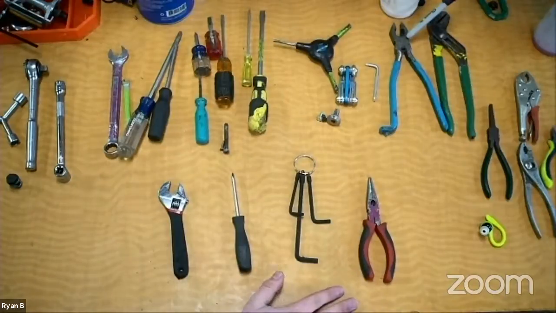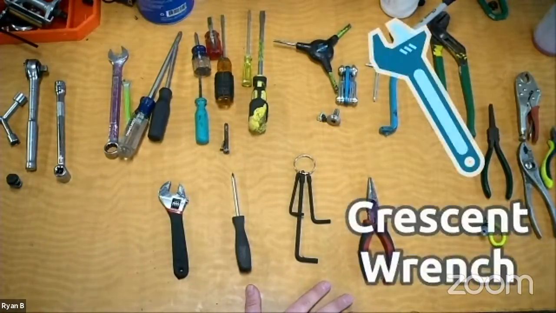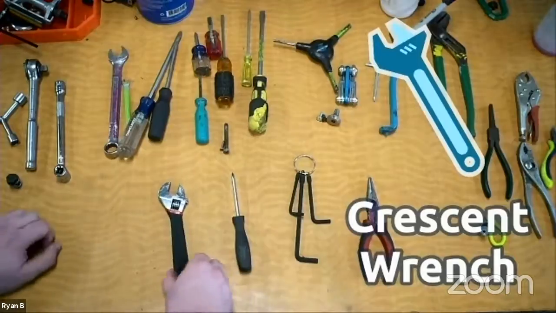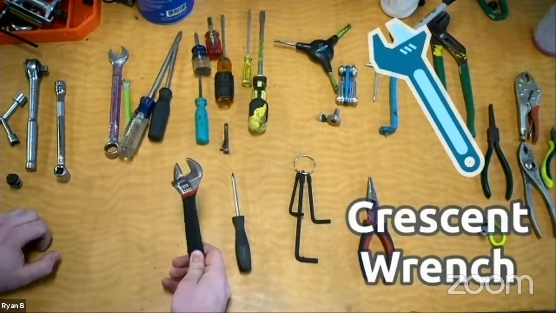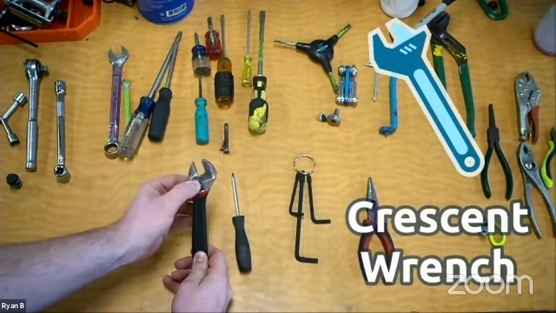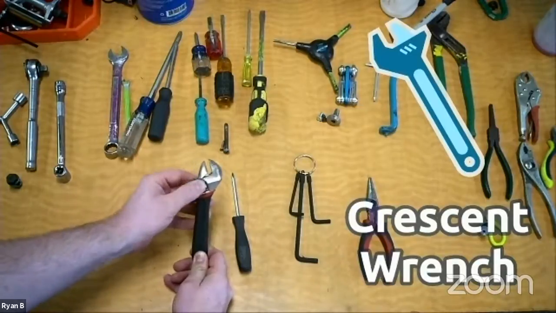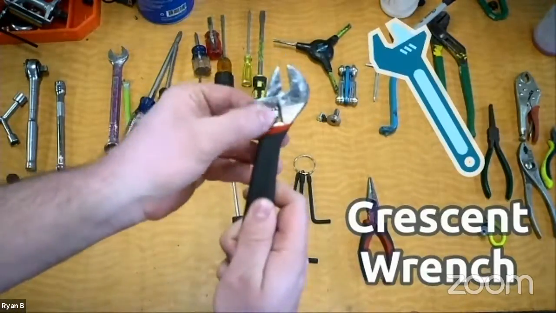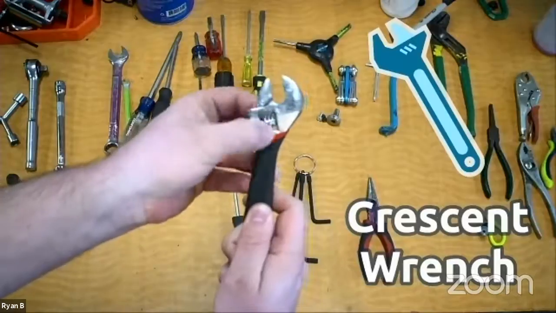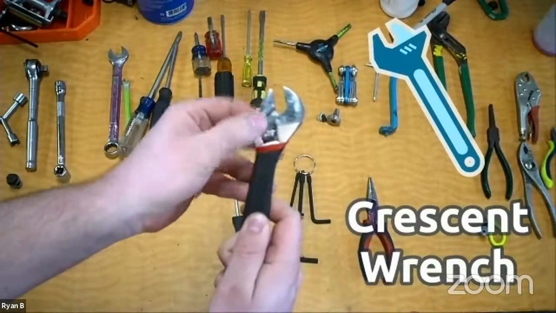First off, let's get started with wrenches. Specifically, I have a crescent wrench. Crescent wrenches are also called adjustable wrenches because by spinning this little dial here, you can spin it this way to open it up, and the other way to close it.